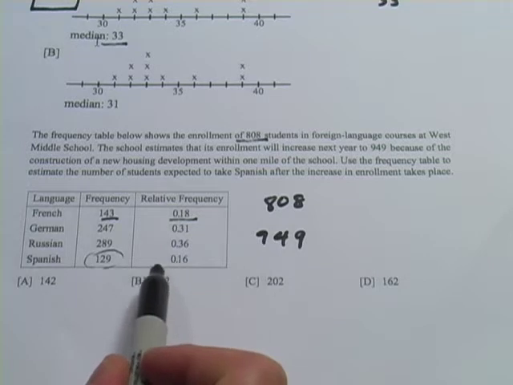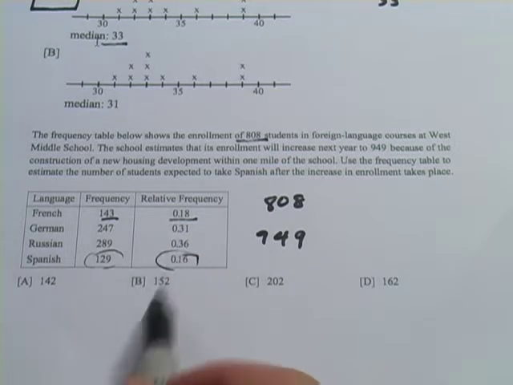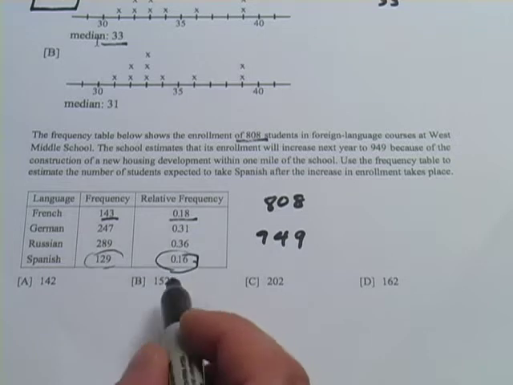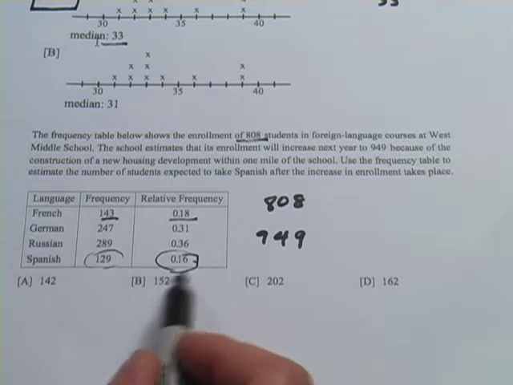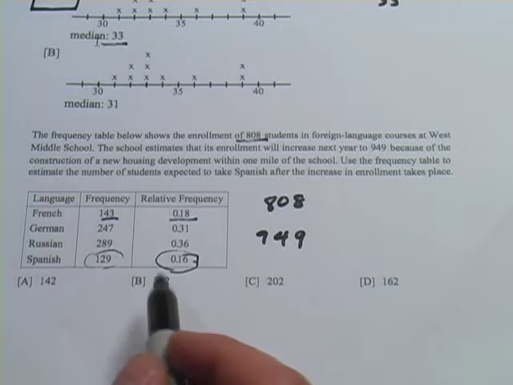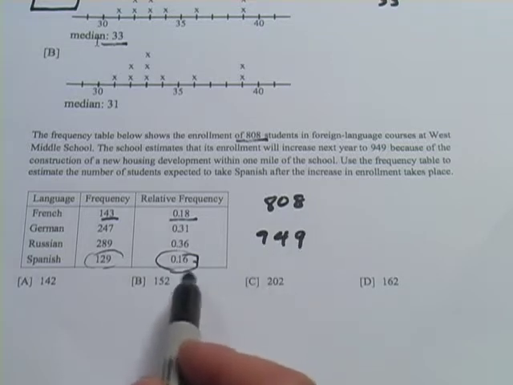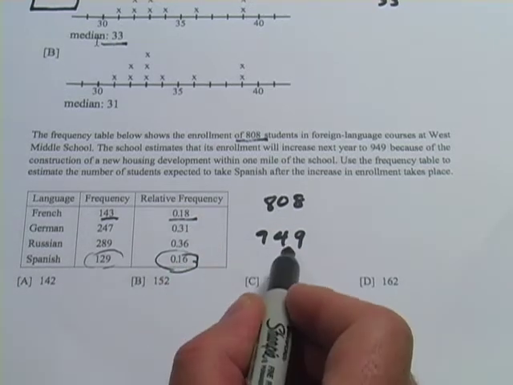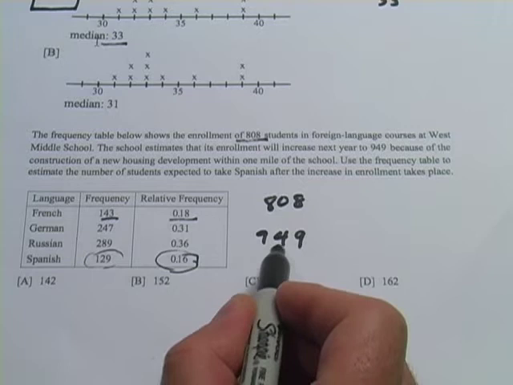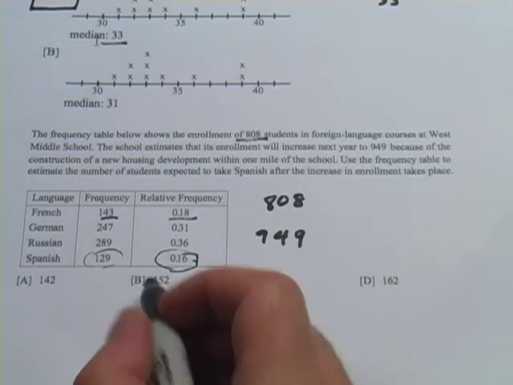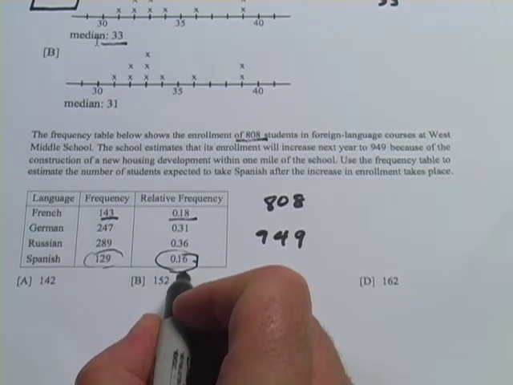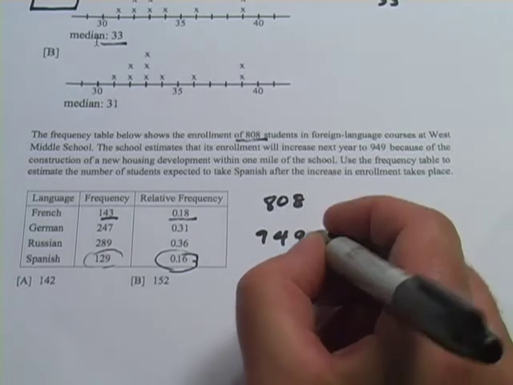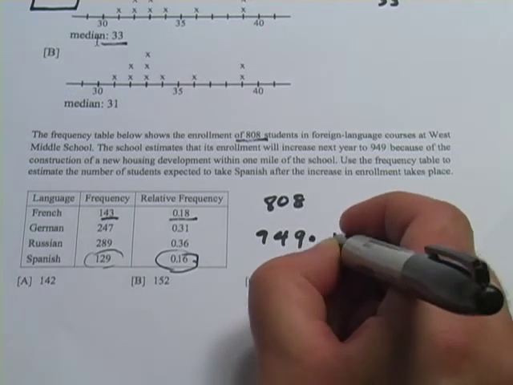So the thing we have to do here is actually use our relative frequency. You can also think of this as a percent. If you move that decimal point 2 places to the right, you get 16% here. And what this is really saying is that 16% of the students like to take Spanish. To figure out how many students there would be next year if we increase our enrollment and keep that percentage the same, what we need to do is take 16% of 949. Of means multiply, so we're going to multiply, and I would convert this to a percent, but I'd have to convert it right back again to do my multiplying. It's going to be 949 times 0.16.